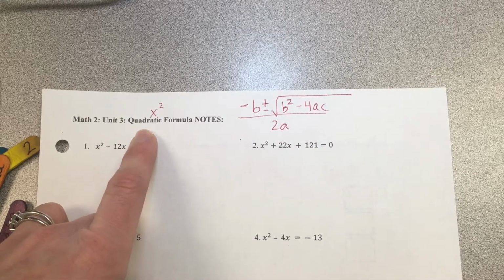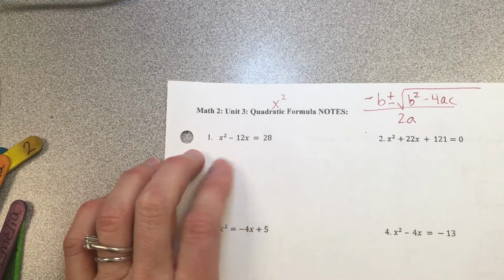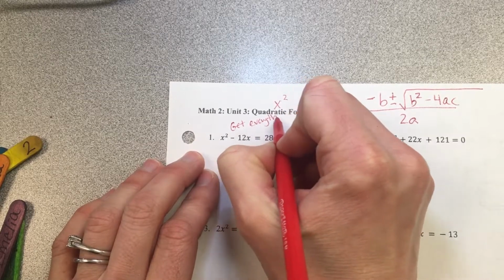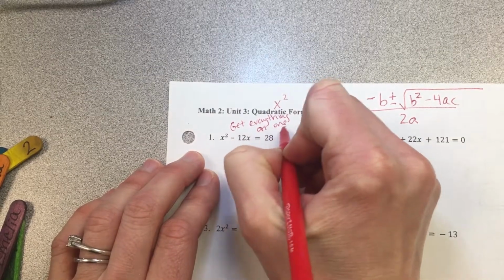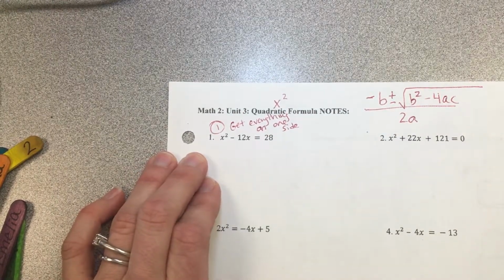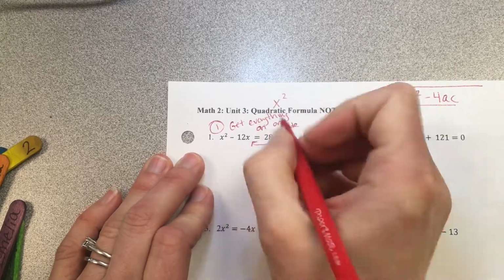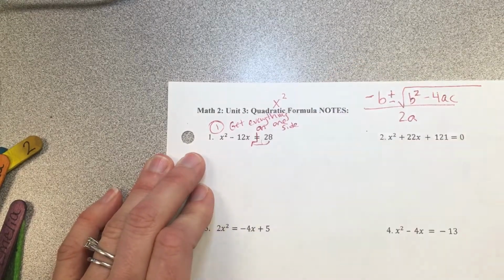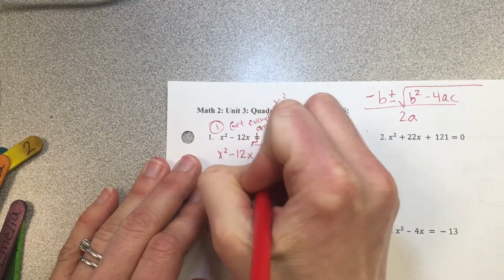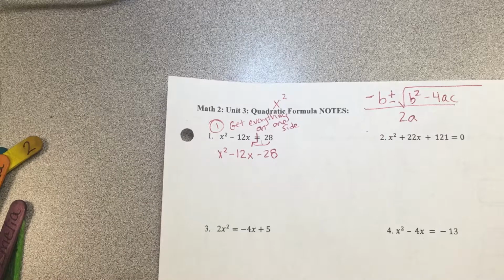Okay? All right, so the first thing you have to do on number 1 is get everything on the same side. Get everything on one side. That's what you have to do first. What should we move? The 28. And when you move it over here, it was positive, but it's crossing the equals. It's going to be negative. So we got x squared minus 12x minus 28. So that's your first step, is to get it all on one side, all together. X squared minus 12x minus 28.